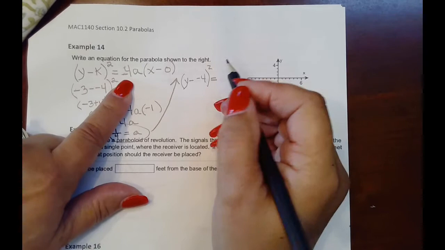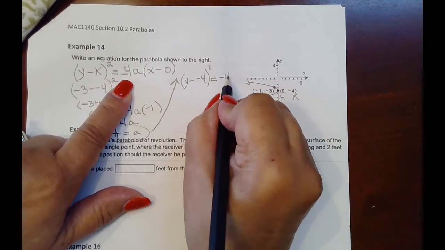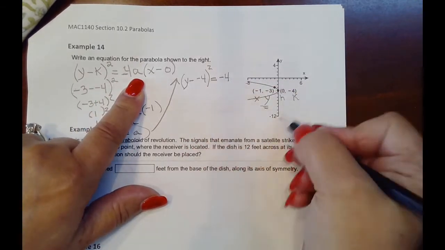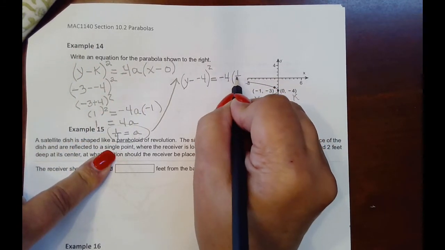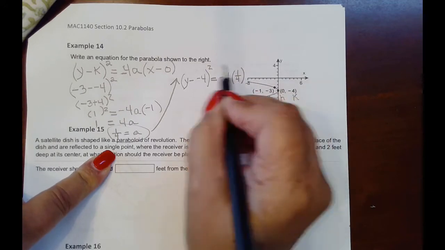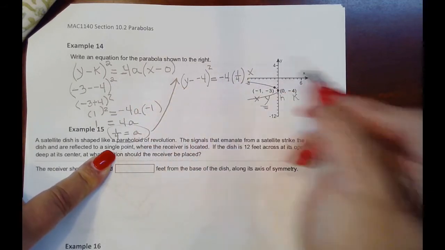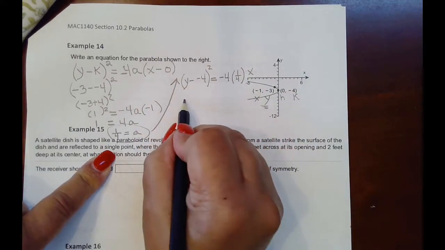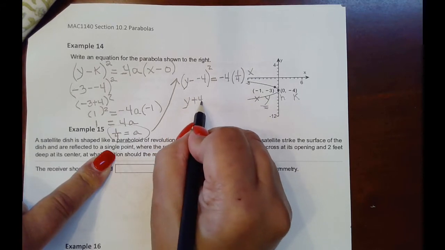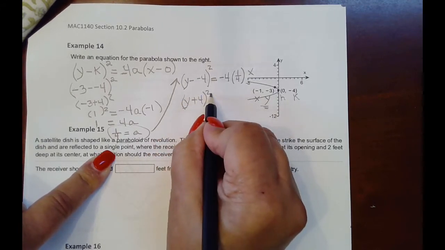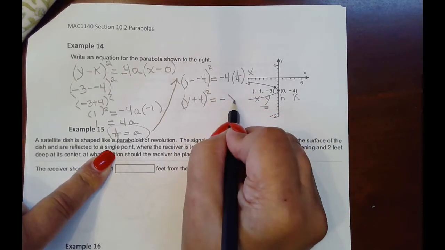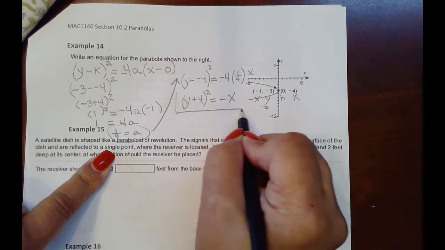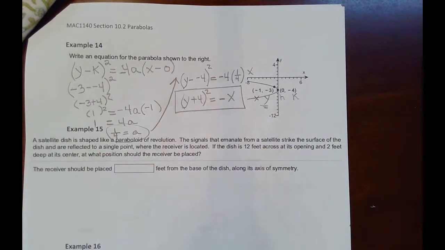So let's continue copying this. So this is negative 4 times the a value, just because it opens this way. The a value turned out to be 1/4. And then x take away nothing is just x. Now we're just trying to give an equation with x and y. So y plus 4 squared is equal to 4 times 1/4 is just negative 1 x. And this is your final equation.